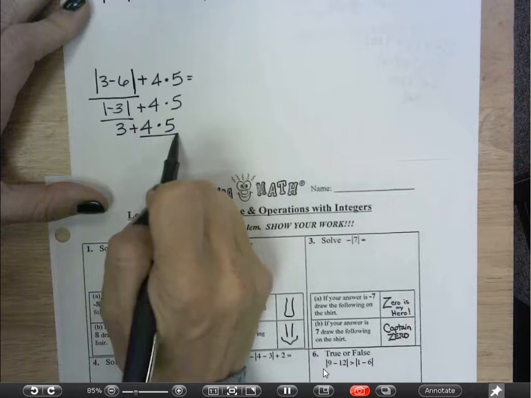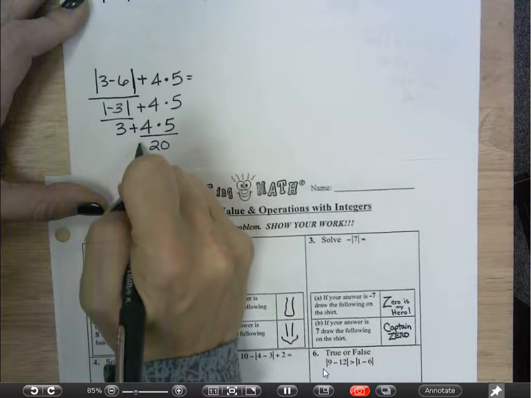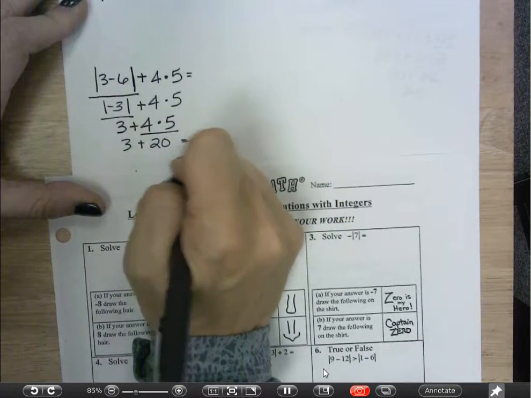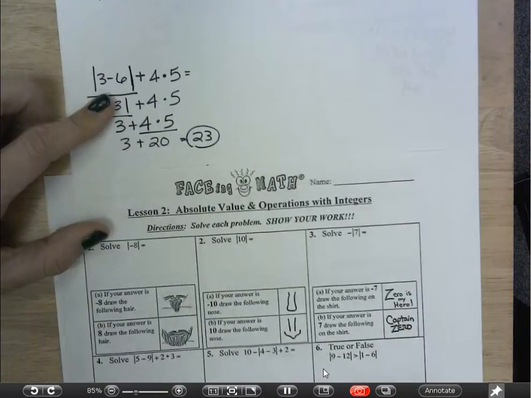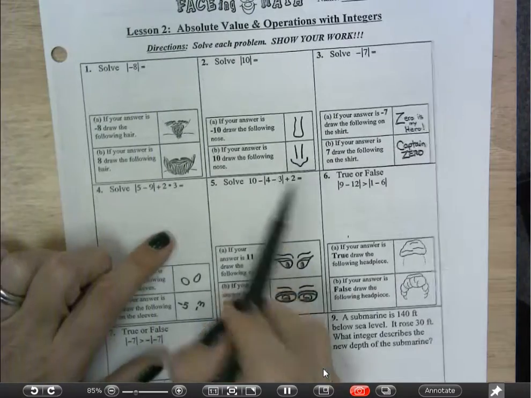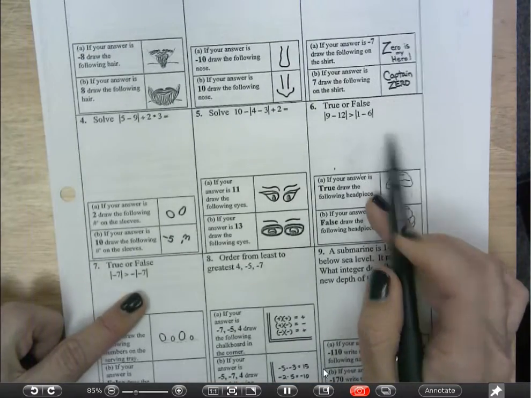Now I look at this and I go, oh, multiplication, 4 times 5 is 20. So I simplified, and then I'm bringing down. And 3 plus 20 equals 23. So again, you're just going to treat those absolute value bars like parentheses, and you're going to do those things first. So now over here I have some inequalities with absolute value bars.